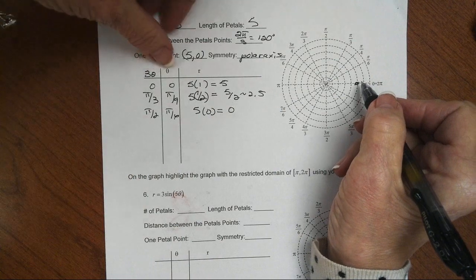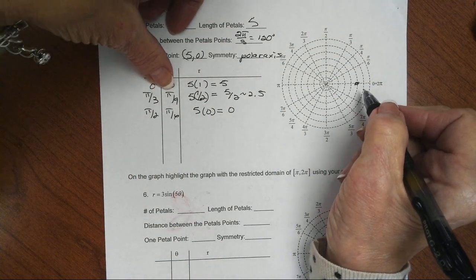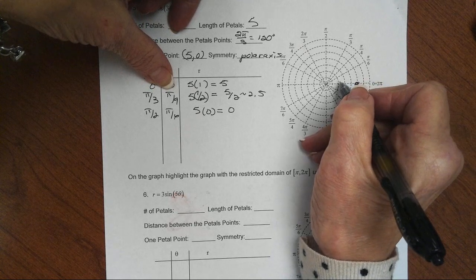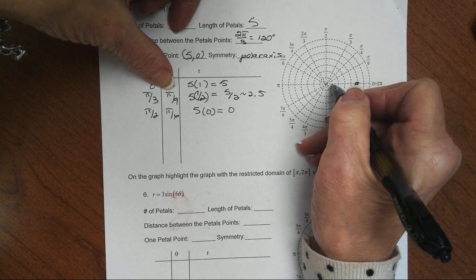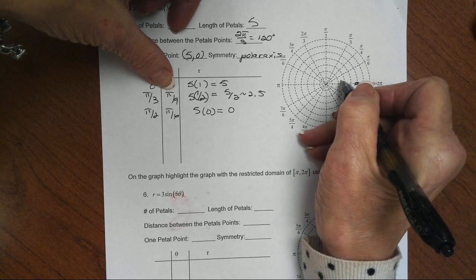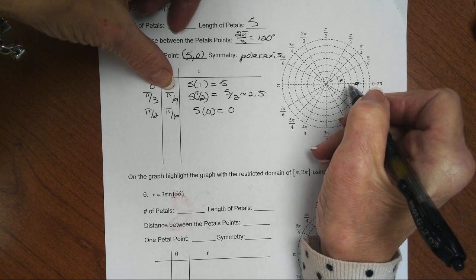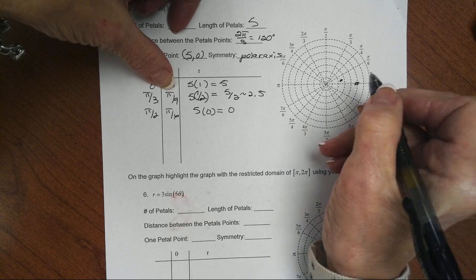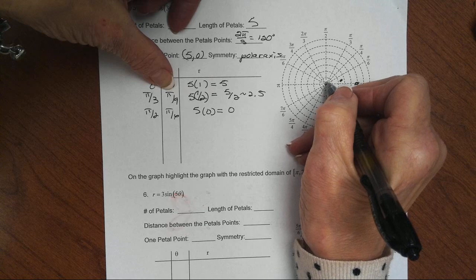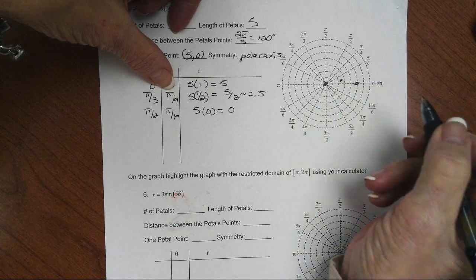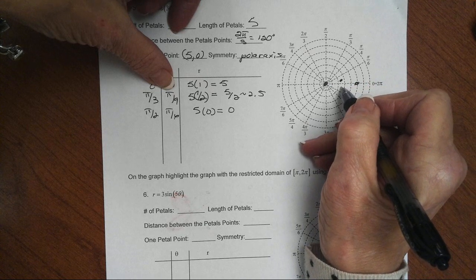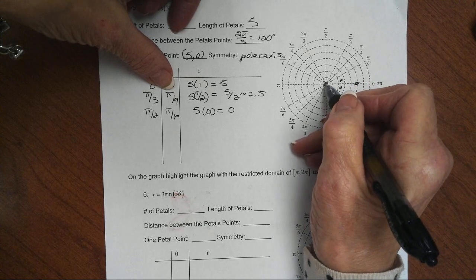0, 5, and then pi over 9, which is just a little tiny bit more than that. And the radius is 2.5 of that. So 1, 2, a little bit more than that. And pi over 2 and 0. Okay, so we've actually got that, and all we have to do is reflect everything.